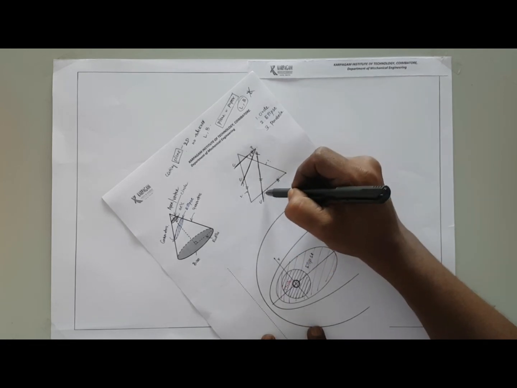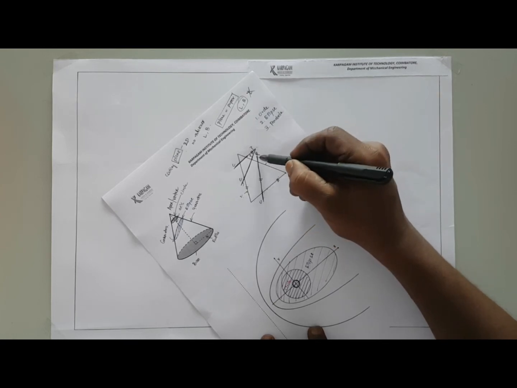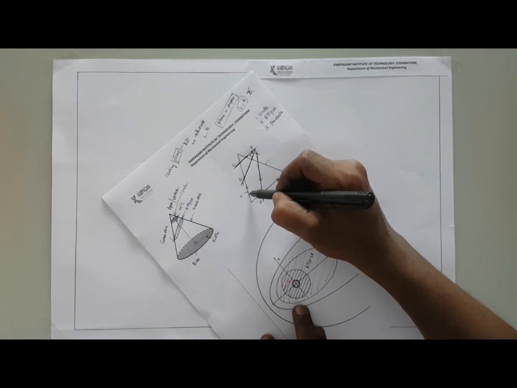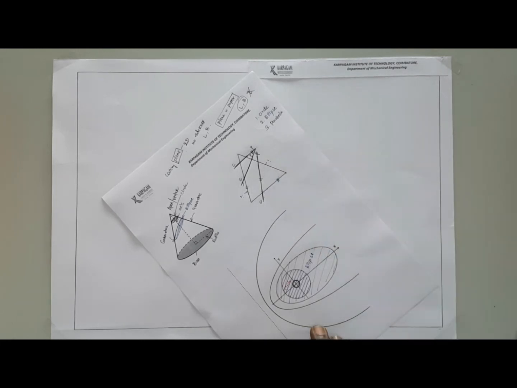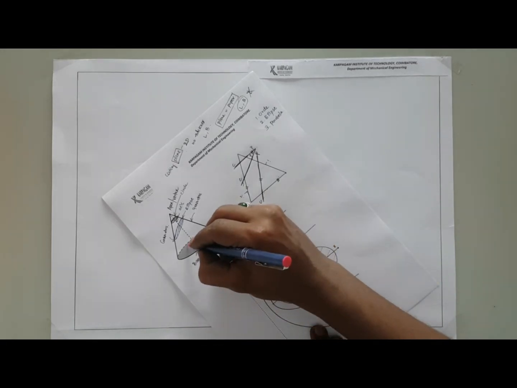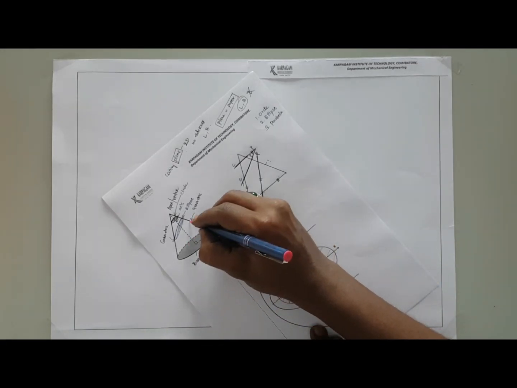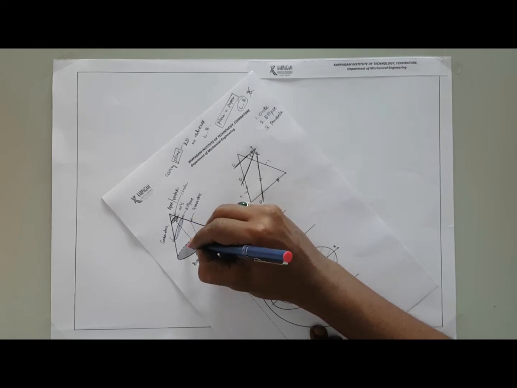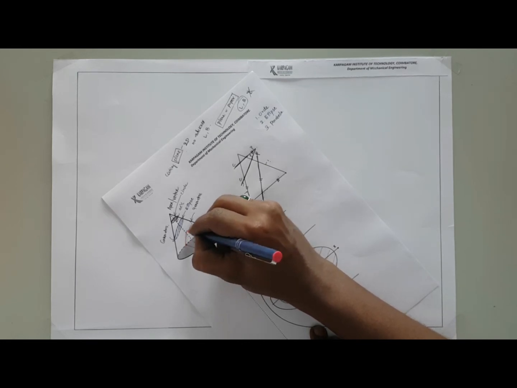It cuts the base also. If my cutting plane is parallel to the second generator, then the cut section will look like this.